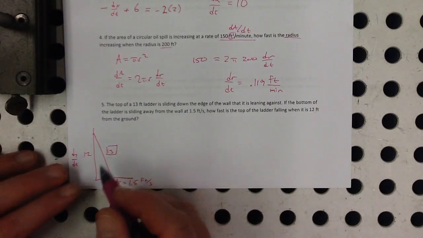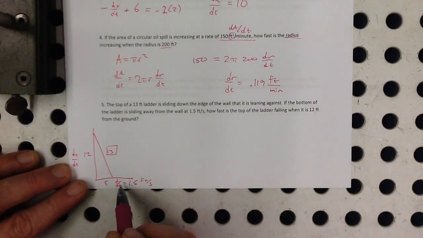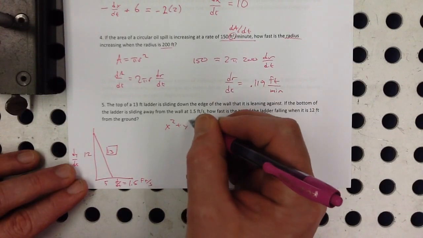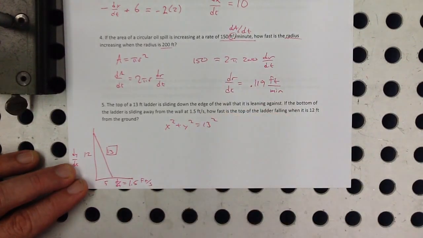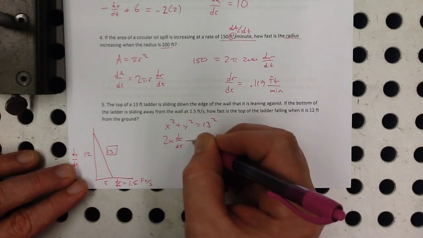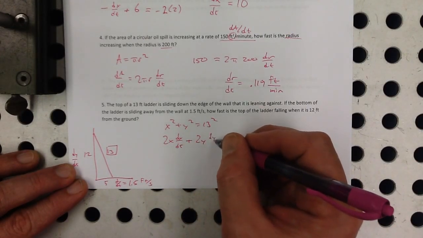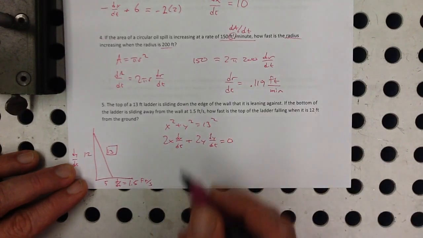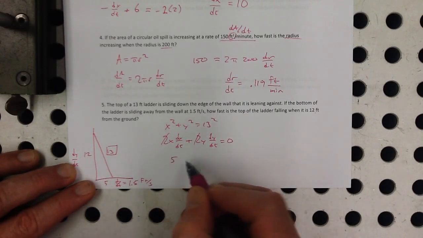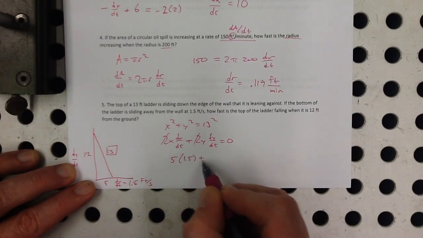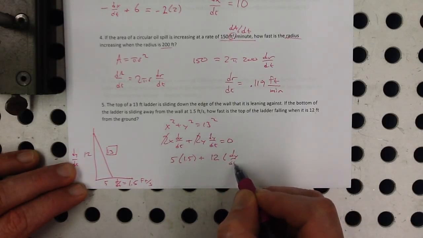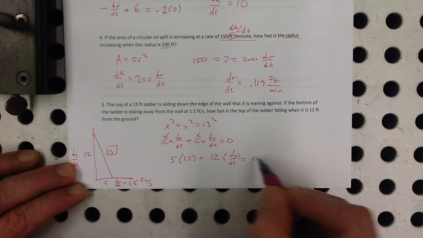Right, so this is a Pythagorean theorem type problem. I'm going to call these x and y for horizontal and vertical. So my equation is x squared plus y squared equals 13 squared. Taking the derivative of that, 2x dx/dt plus 2y dy/dt equals 0, and divide through by 2. So that means x dx/dt plus y dy/dt is equal to 0.